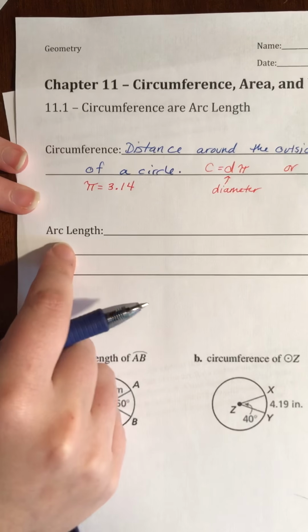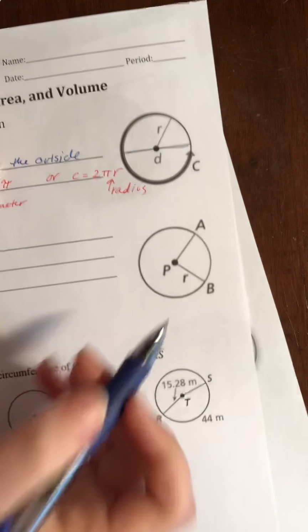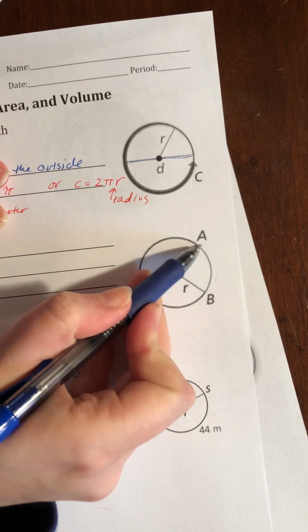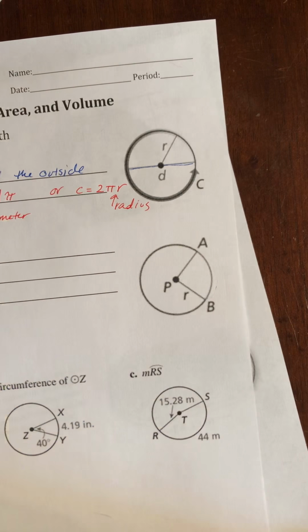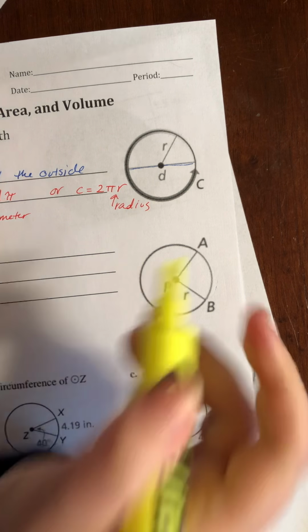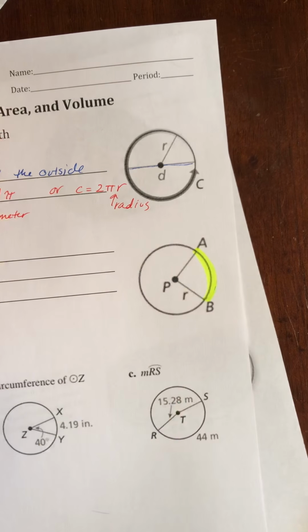So arc length. This is a little different. Last chapter we talked about arc measure, and that was all about the angle. Arc length is about the actual distance.